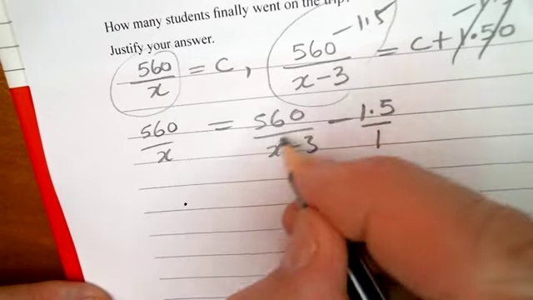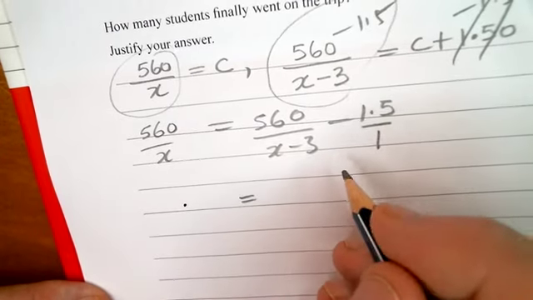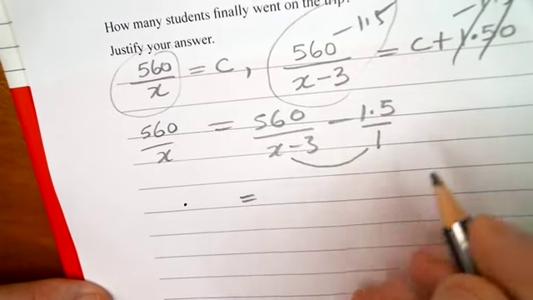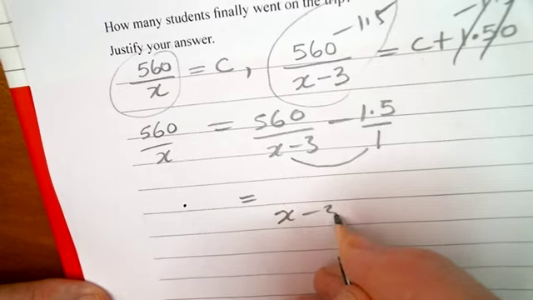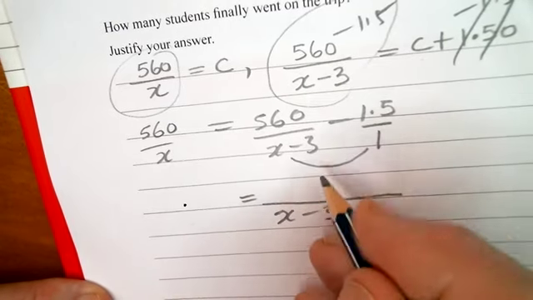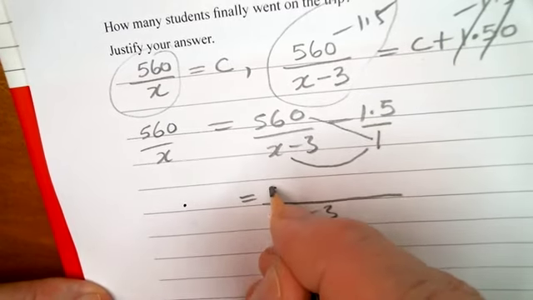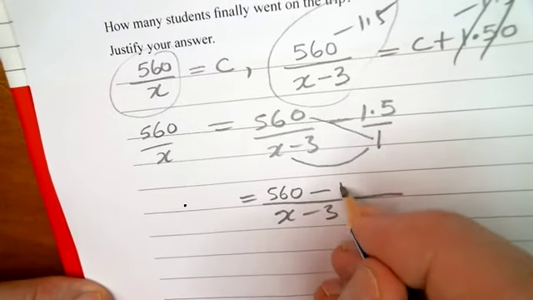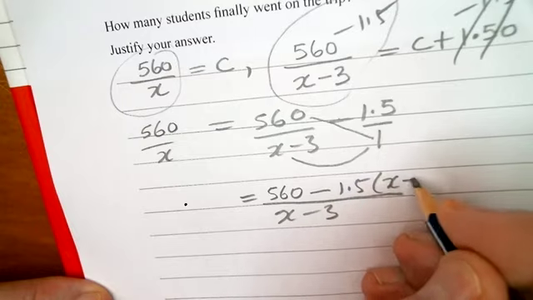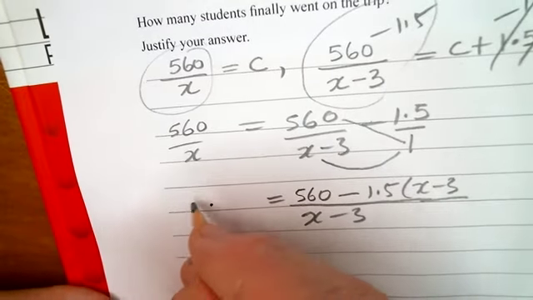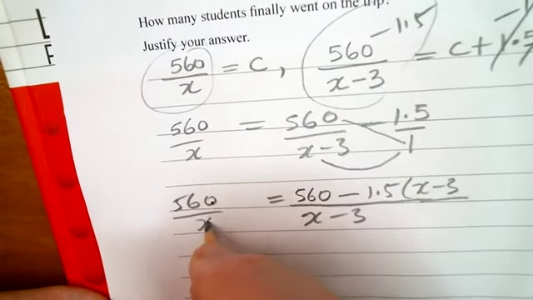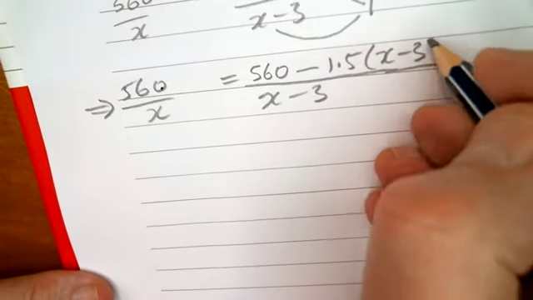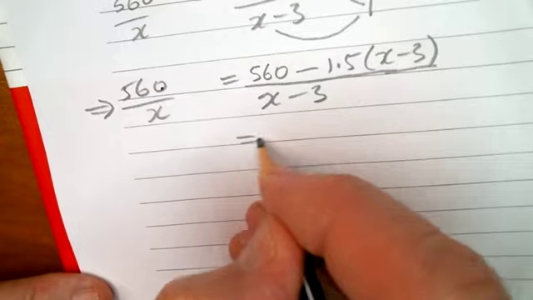I'll put this over 1, and we're going to add these two things together. So I'll just cross multiply. The denominator is going to be x minus 3 underneath, and this is going to be 1 lot of 560 minus 1.5 lots of x minus 3. And all of that, of course, is equal to 560 over x. So that implies that that's the case. All right, so that's all good. Now let's expand this out, see where we end up.